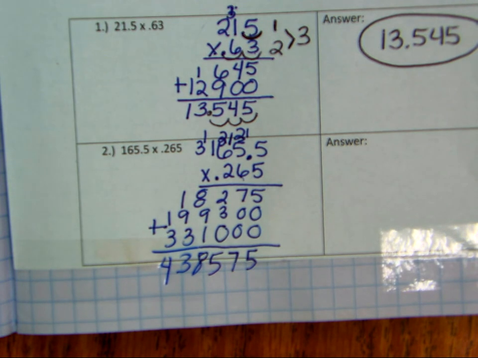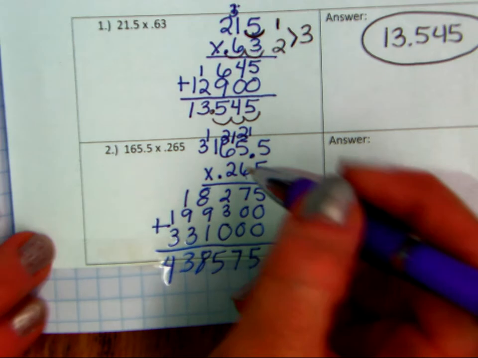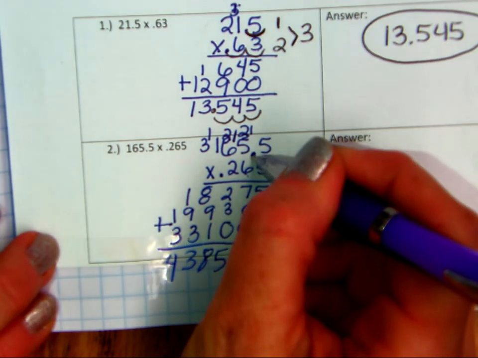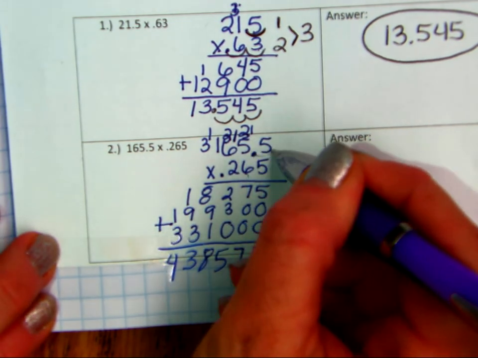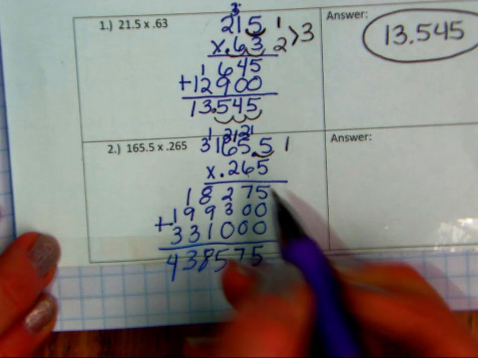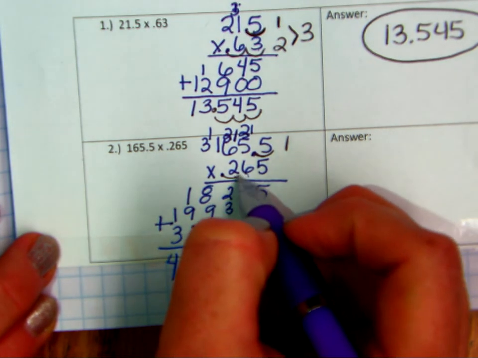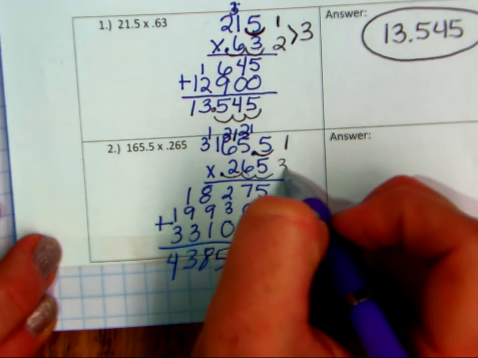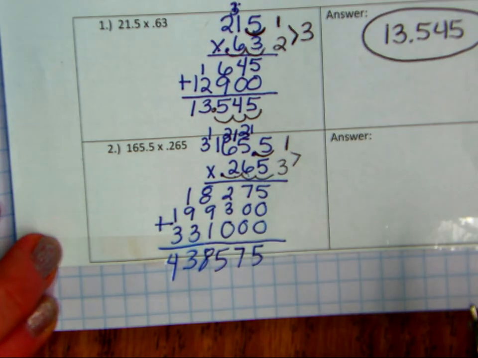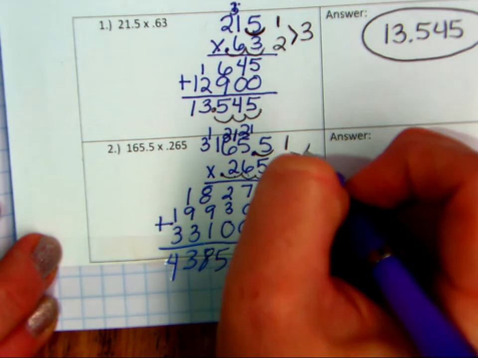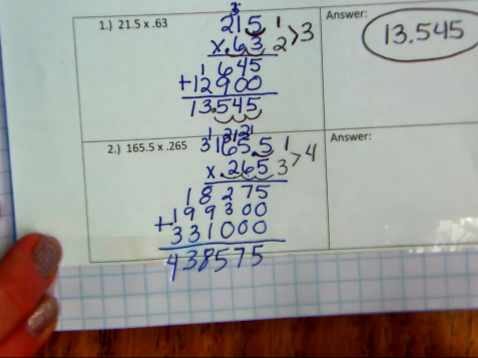No, we have to count our decimals, right? All right, let's go up to our question. If we start here, how many decimal places in this part of the question do we have? We have 1, right? Let's look at the second one. 1, 2, 3. So we have a total of how many decimal places that we need to count? 4. 1 and 3, right?